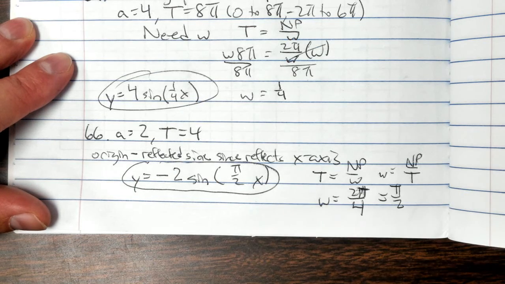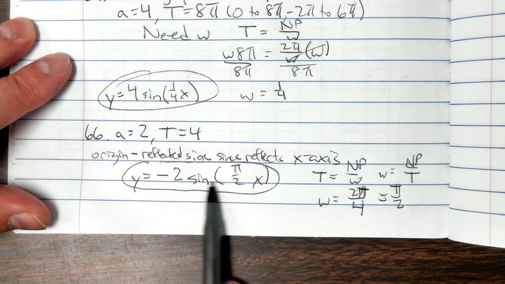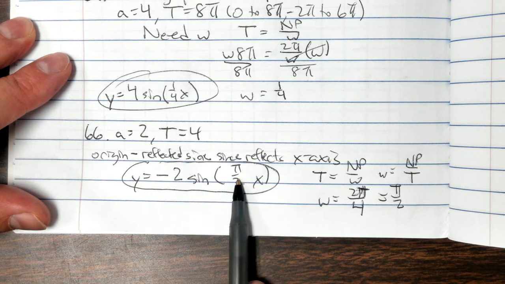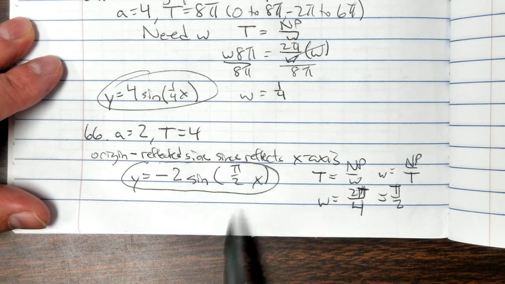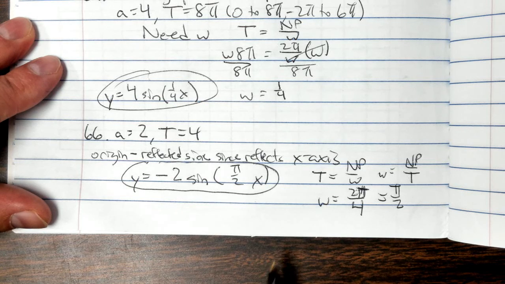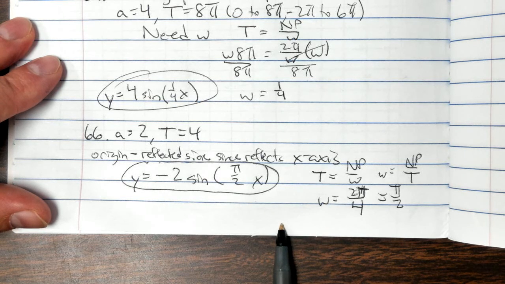All right. So now we have our equation y equals -2 sine pi halves x. Okay. Were there any other questions on 66? Okay. Okay, 68.